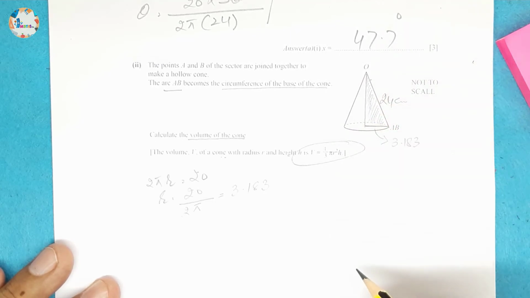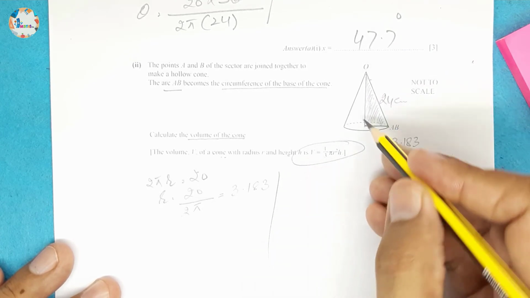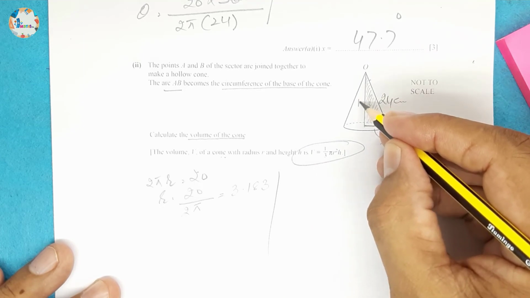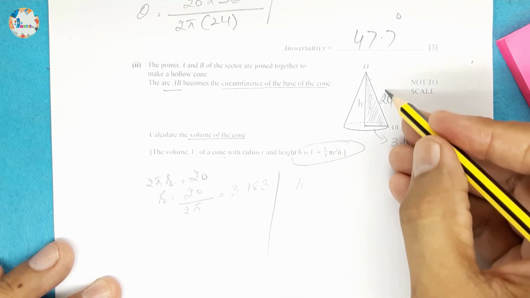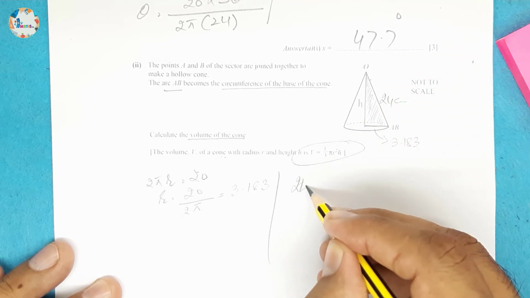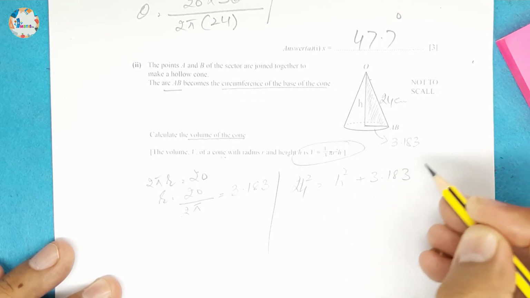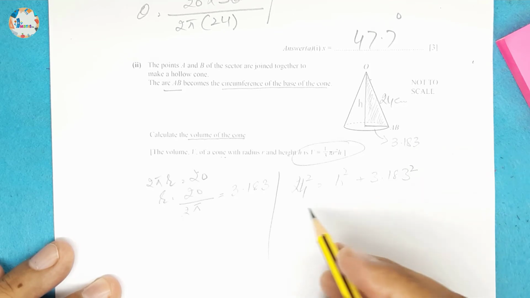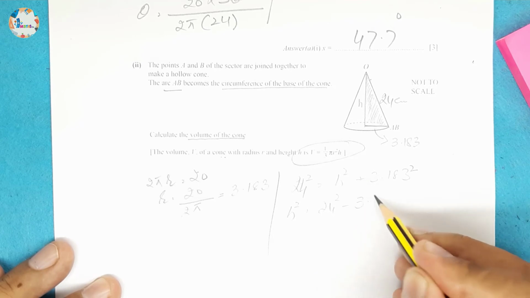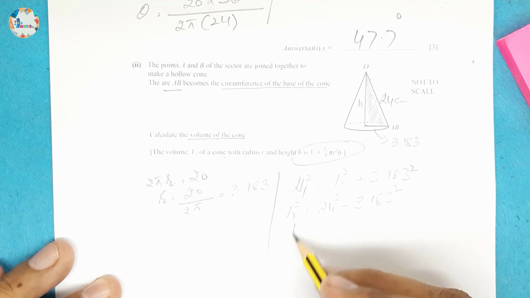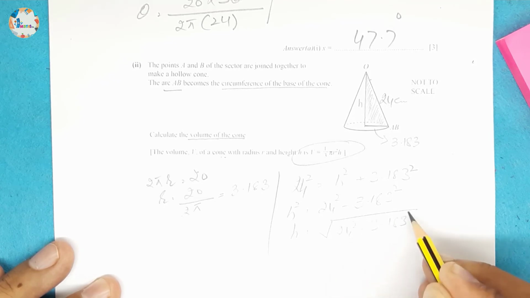We'll apply the Pythagoras theorem. Let this be h. So 24 squared is equal to h squared plus 3.183 squared, so h squared will be equal to 24 squared minus 3.183 squared, and h will be equal to the root of 24 squared minus 3.183 squared.